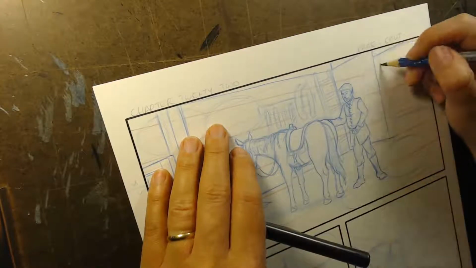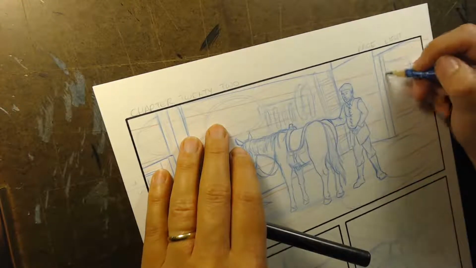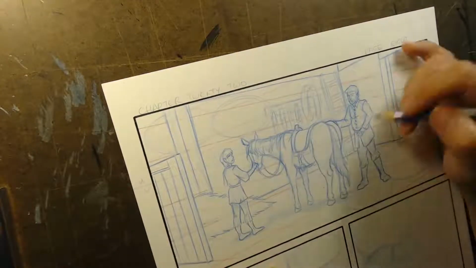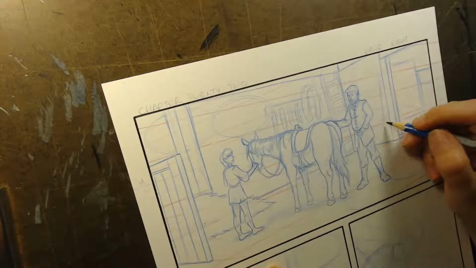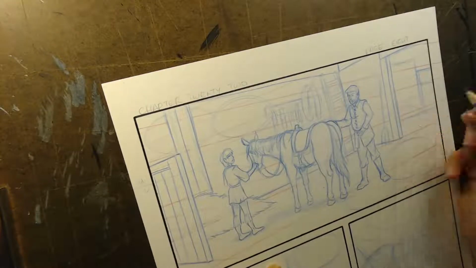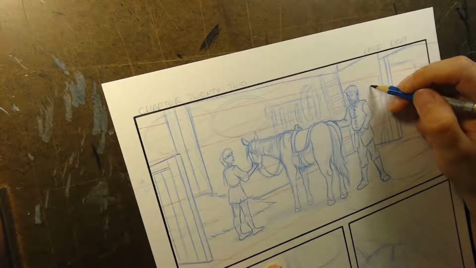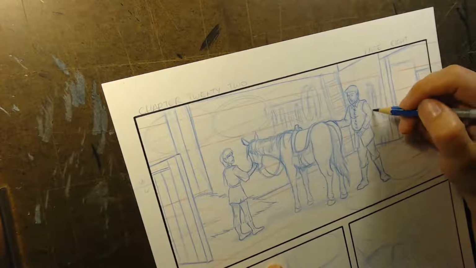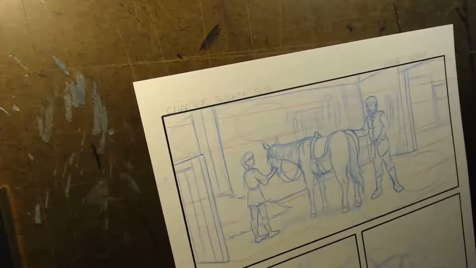To the barn. Now it looks like there's at least some stuff in this stable.